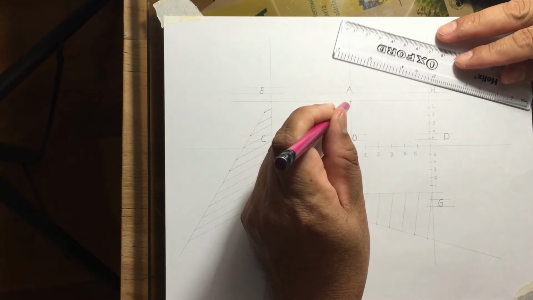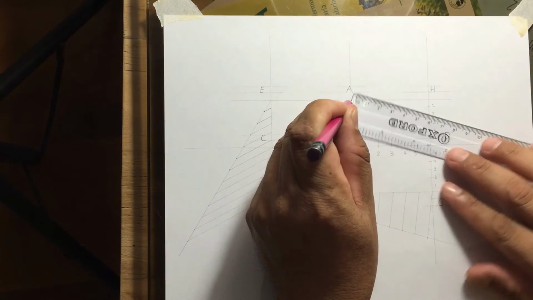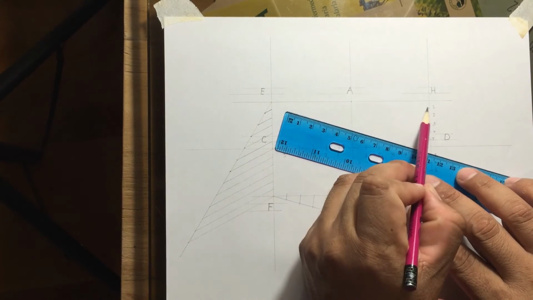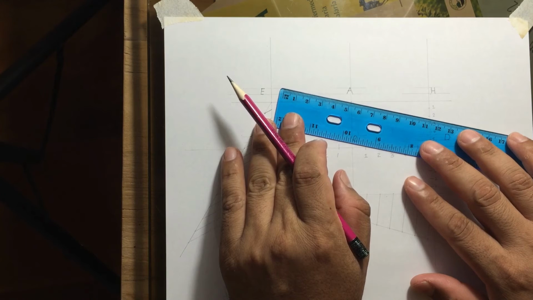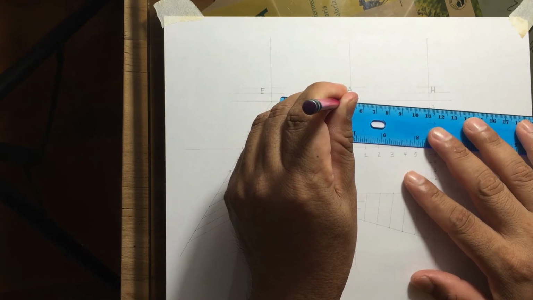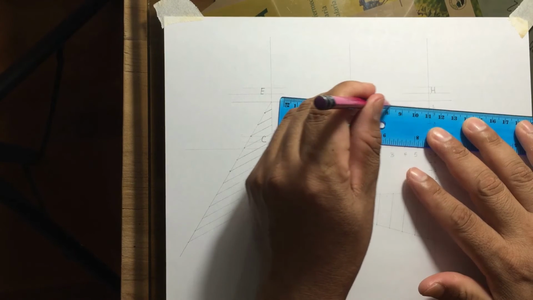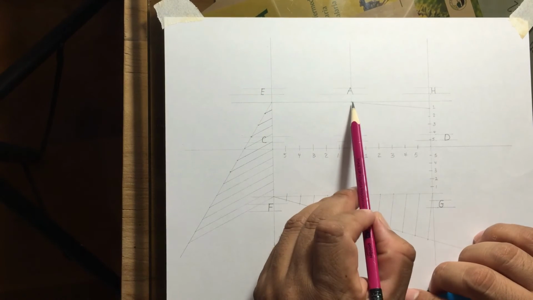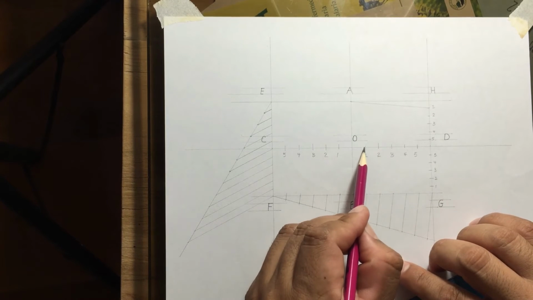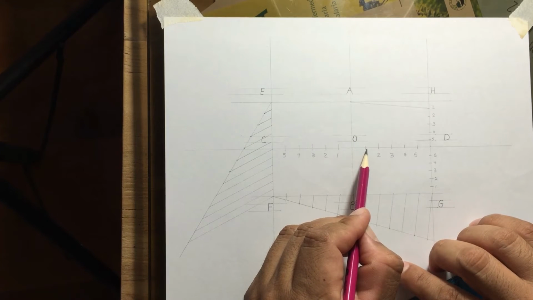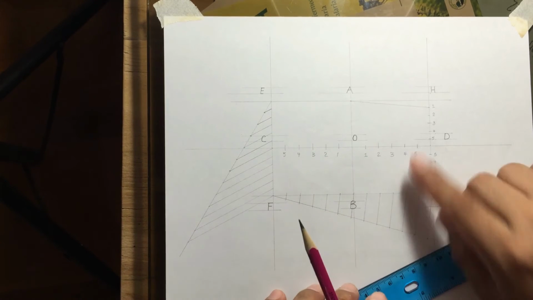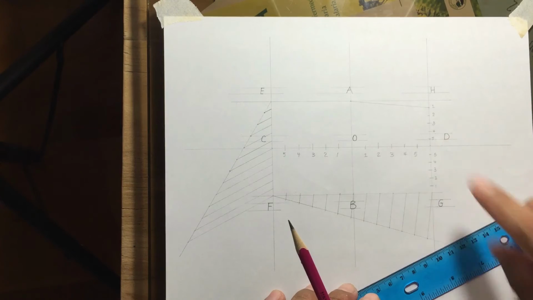First, I join A, let me use blue. I want to join A to point 1. So I'll set my ruler like that. Construction line, A. So once I've joined A to 1, I now need to join B to point 1. Okay, point B now to point 1 and intersect A1.